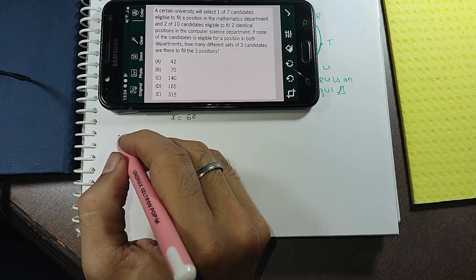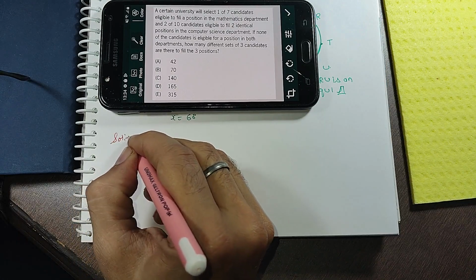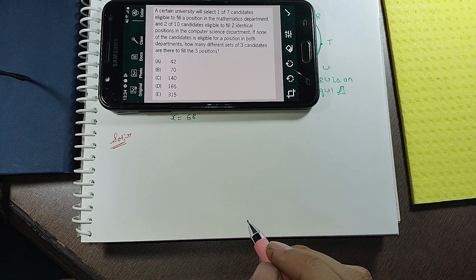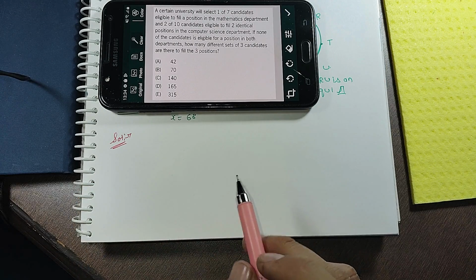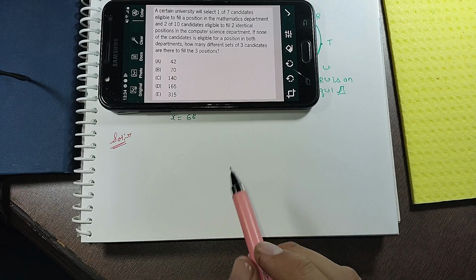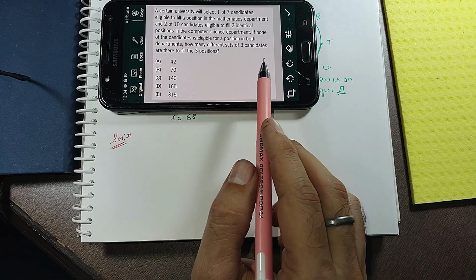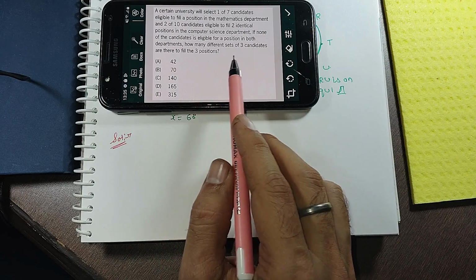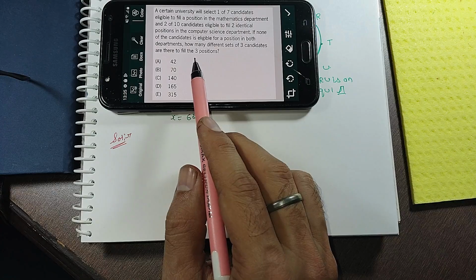A certain university will select one of 7 candidates eligible to fill a position in the mathematics department and 2 of 10 candidates eligible to fill 2 identical positions in the computer science department. If none of the candidates is eligible for a position in both departments, how many different sets of 3 candidates are there to fill the 3 positions?